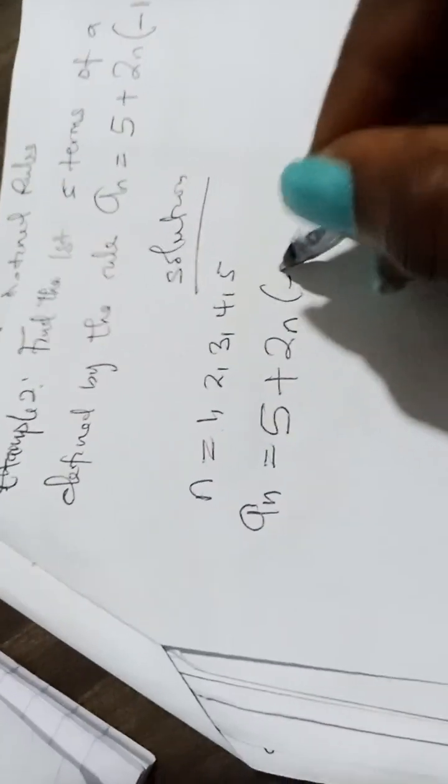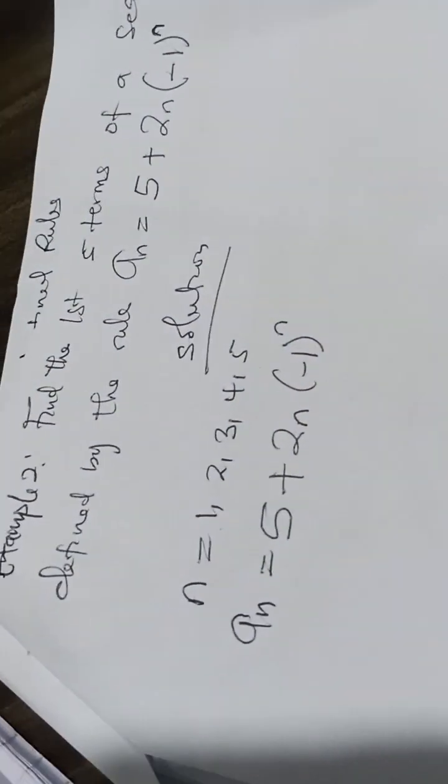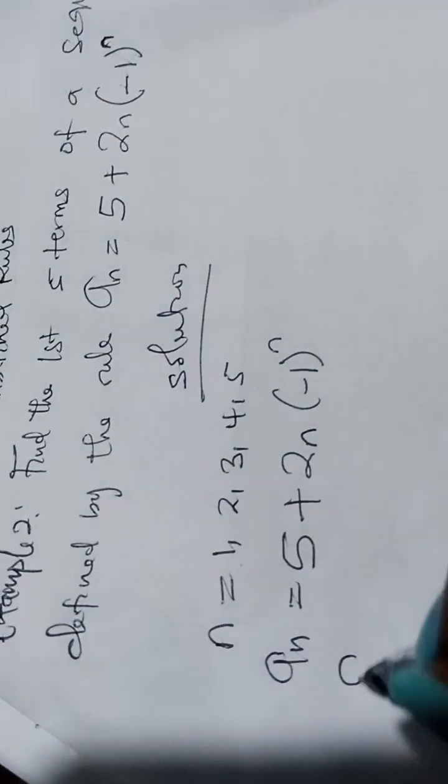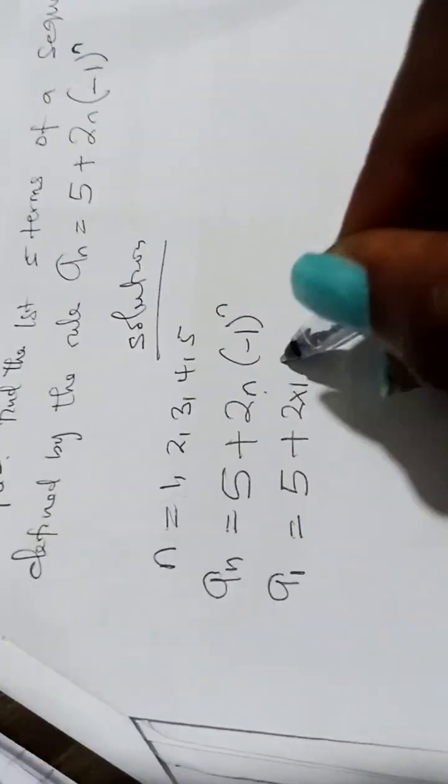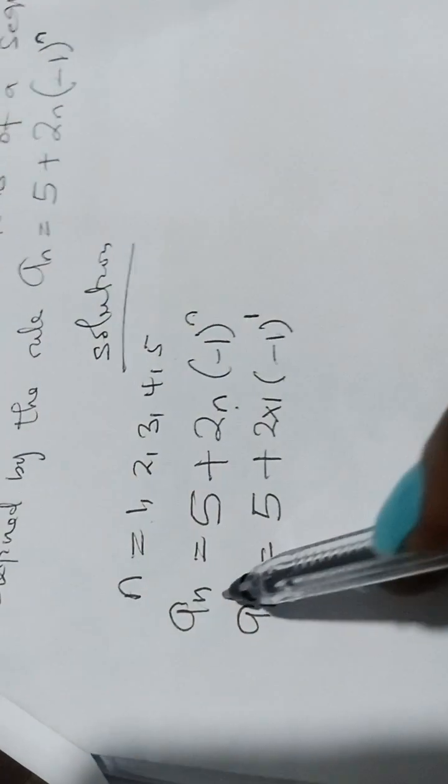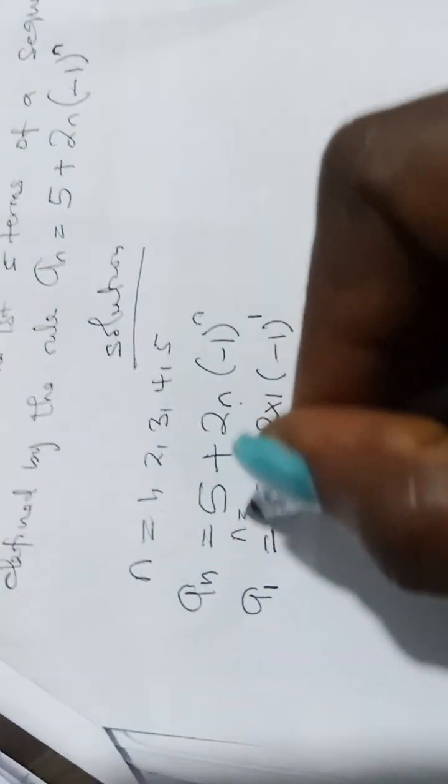So the rule we are given is a_n is equal to 5 plus 2n times (-1) to the power of n. So in this case, we are to generate a sequence from the beginning. There's no sequence for us to test, so we are going to generate the sequence by ourselves. So when n is equal to 1, substituting into the formula, we're going to have this is 2 times 1 times (-1) to the power of 1. Remember, anywhere you see n, you replace it by 1. That is when n is equal to 1.